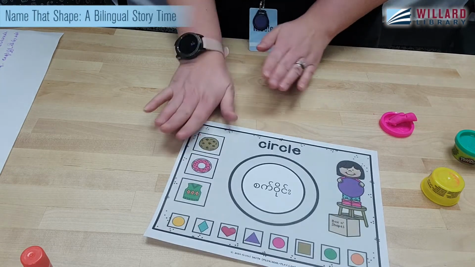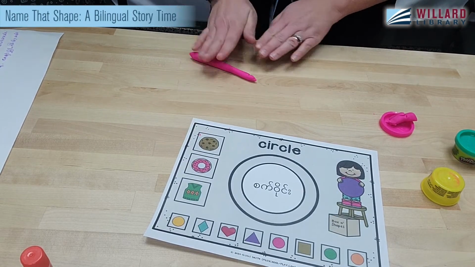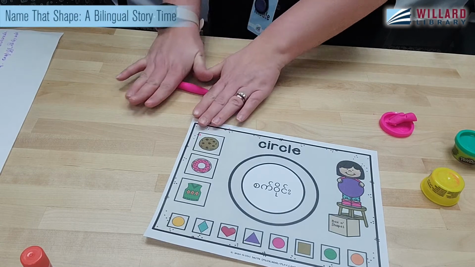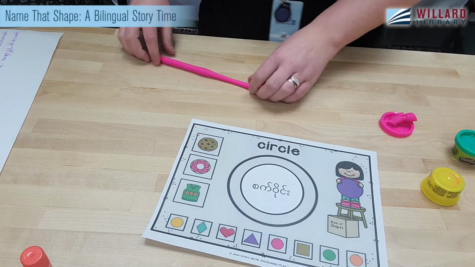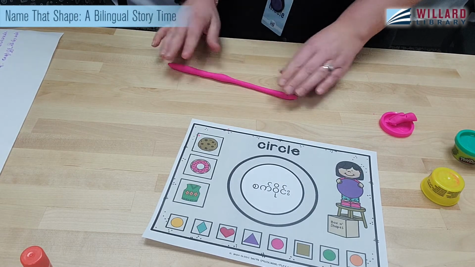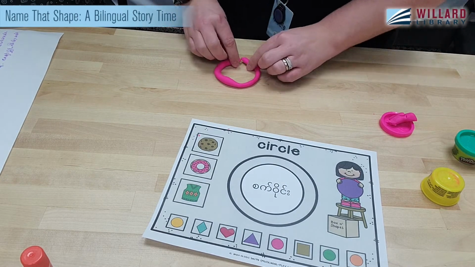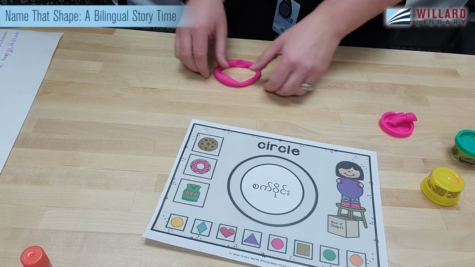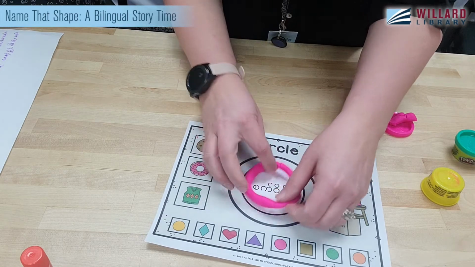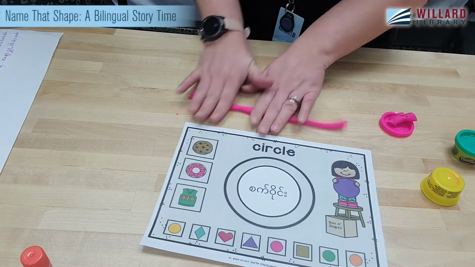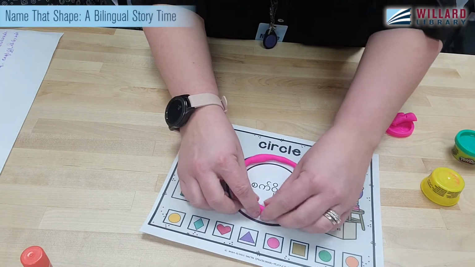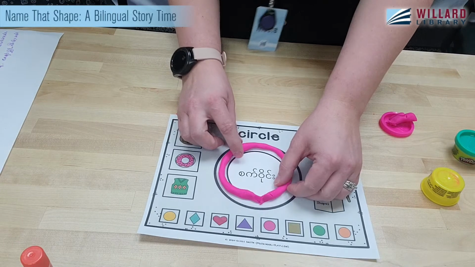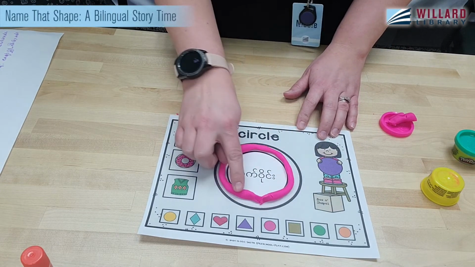So I'm gonna make a circle, and this is a good practice for how to make a circle with your kids. So with a circle, we see that it's just completely round. Hopefully I rolled it out enough. So we're gonna try to make a big circle. And we'll see if it fits in there. All right. Well, I didn't make it long enough, did I? All right. All right, very good. So you can ask the kids, what shape is this that we made?